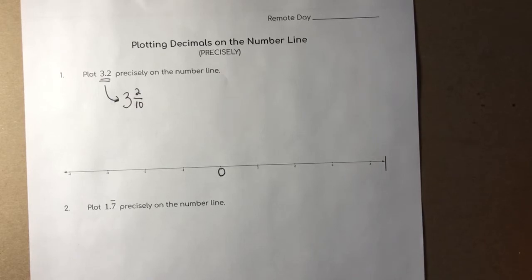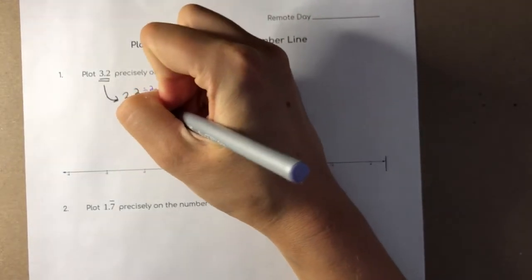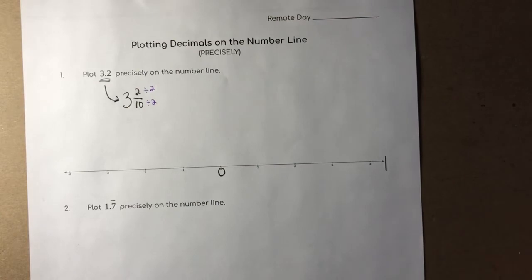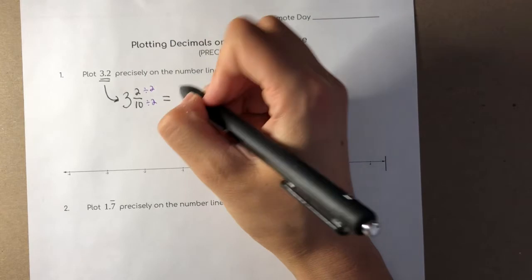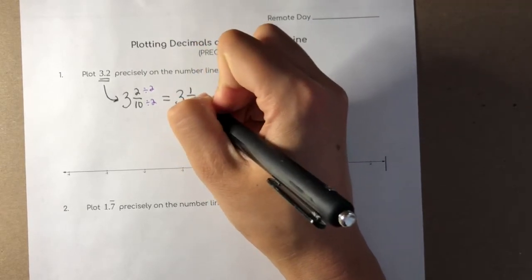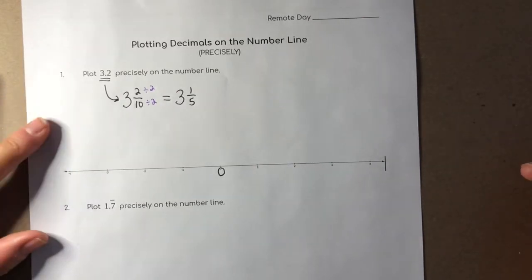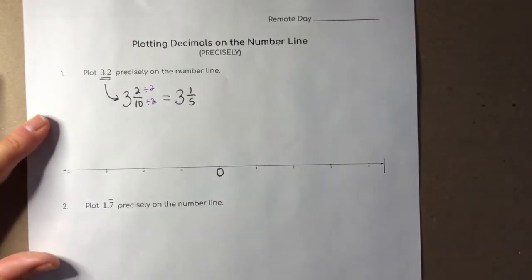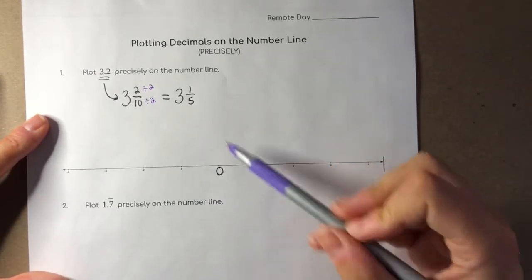And before I go anywhere putting it on the number line, I'm going to see if I can simplify my fraction, because the more I simplify, the fewer lines I'll have to draw. And I notice that top and bottom of this fraction can be simplified by 2. So 3.2 is 3 2/10, which is equivalent to 3 1/5. So let's put 3 1/5 on the number line. We're really good at this. Last week we looked at how we can put that on the number line.